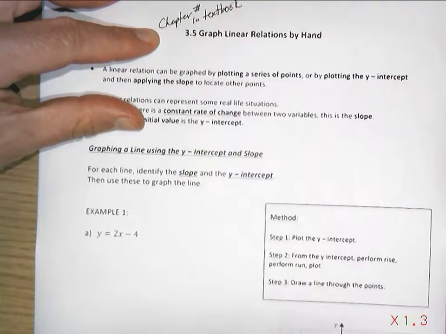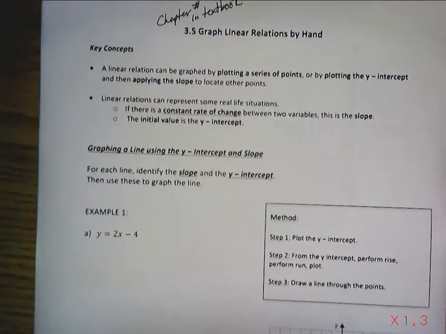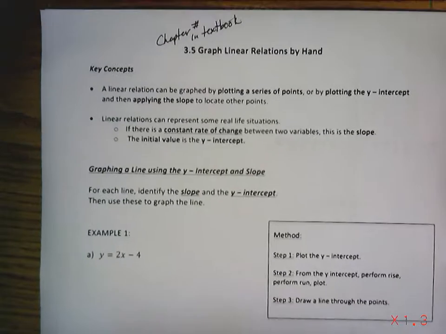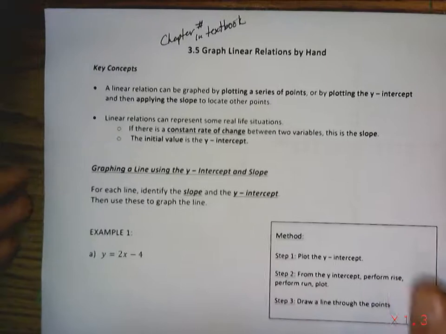And we're going to be jumping around. So today I'm talking about 3.5. I think tomorrow I talk about 4.4. And then I come back to 3.4. I just don't like the way that the textbook ordered it, so I'll be changing that up for you.